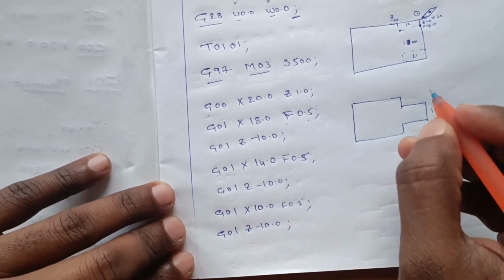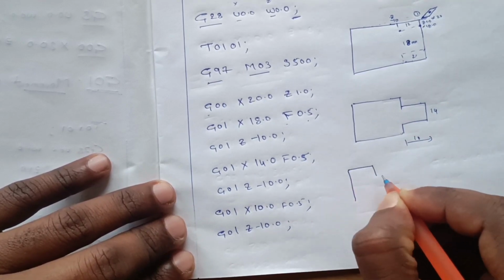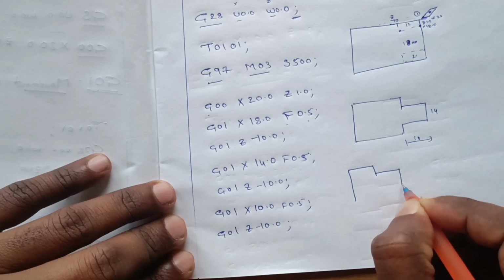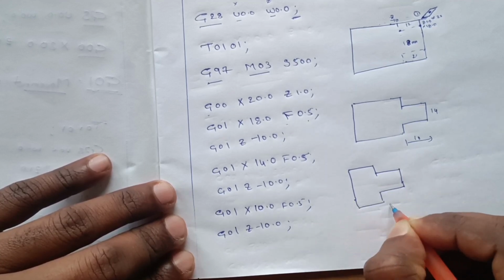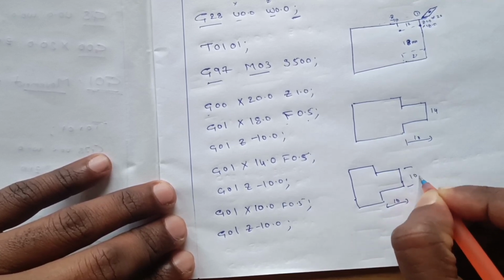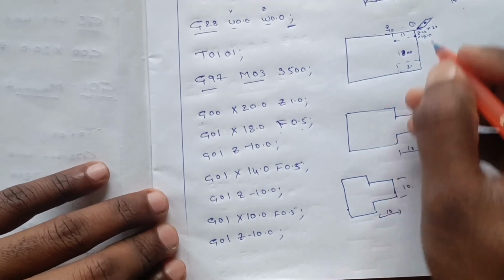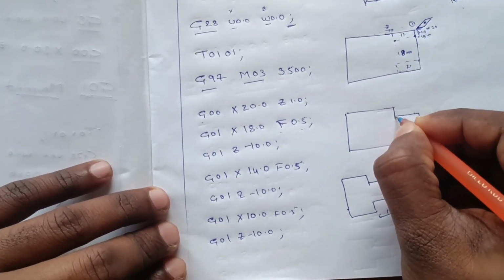In this cut, our final part, the finished product, has arrived here. It is 10 and 10. It means in this part our tool has been here.